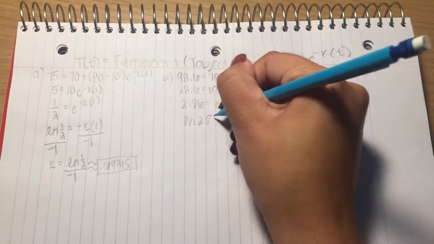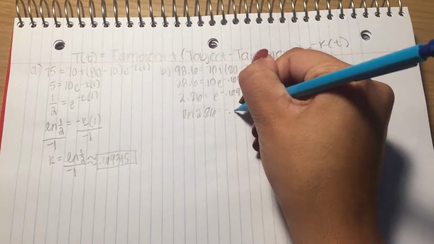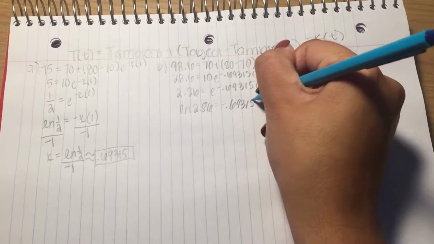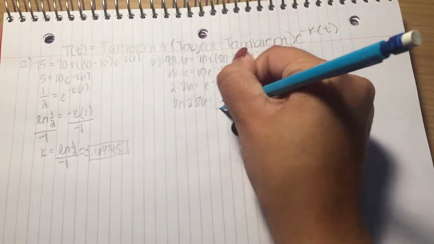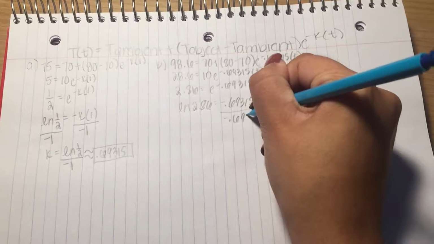So the natural log of 2.86 is equal to negative 0.69315 times t. I'm going to divide both sides by k.